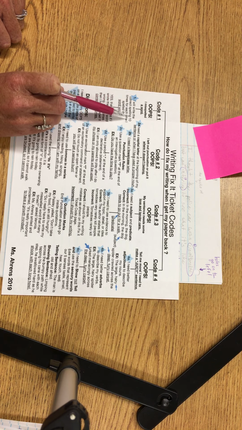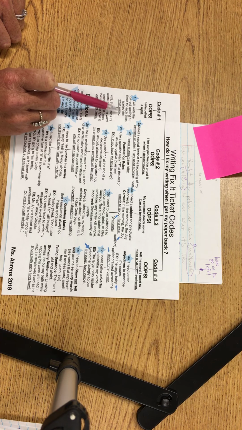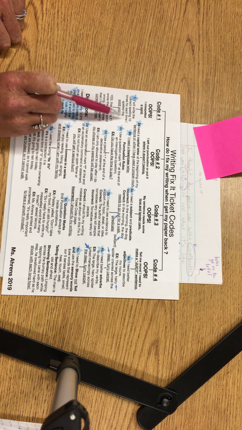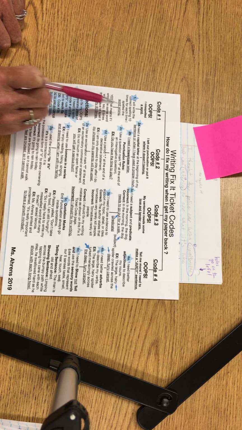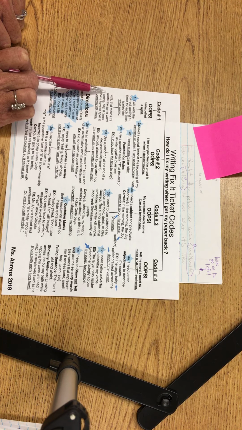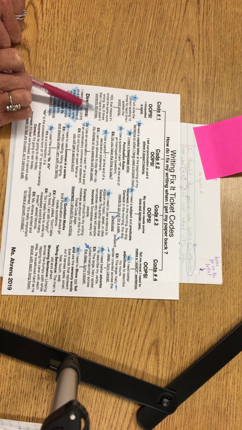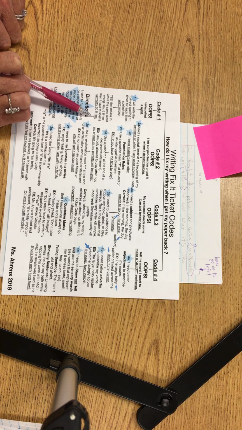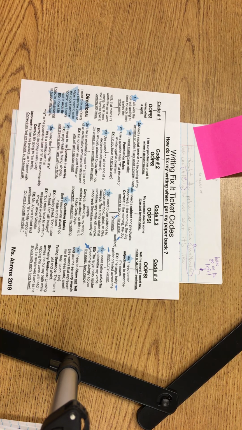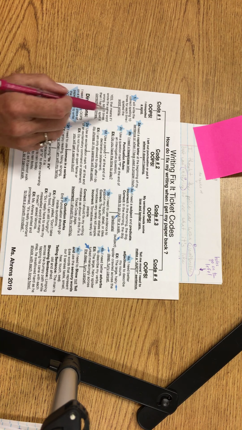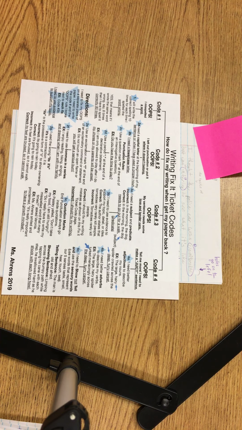I will write the correct spelling 10 times each for each time I spelled the word wrong. And yes, that means if you wrote the same word wrong in your writing 8 times, you will have to spell it correctly 80 times, in order to train your brain to not spell it wrong again. That's how many times it takes.